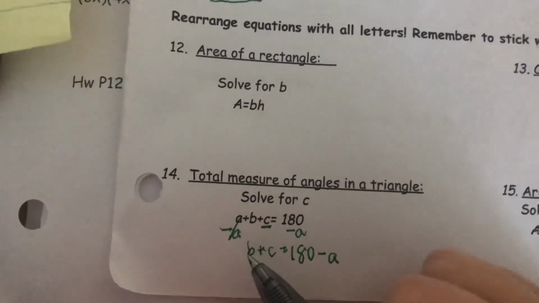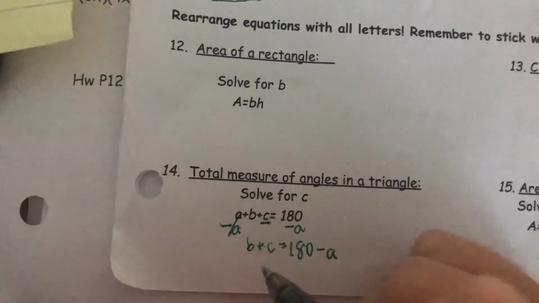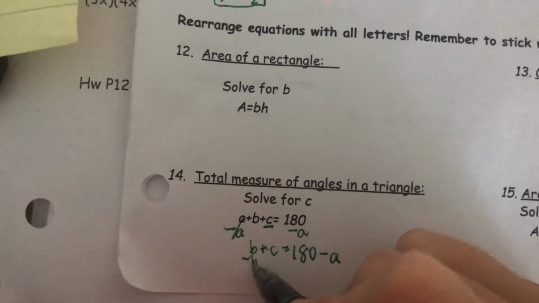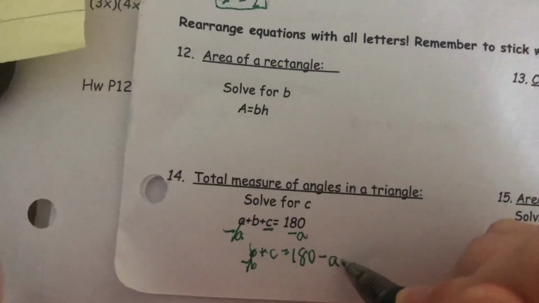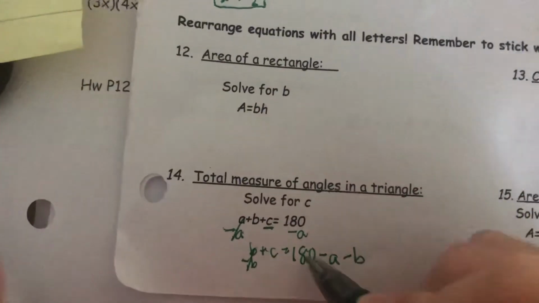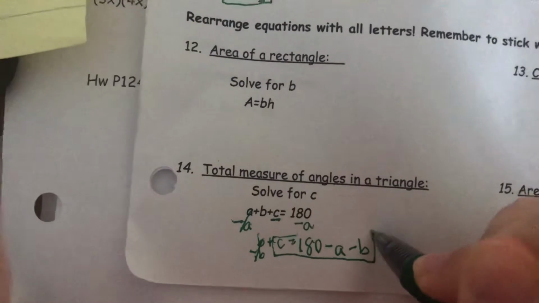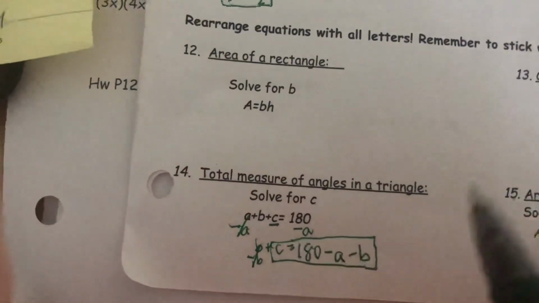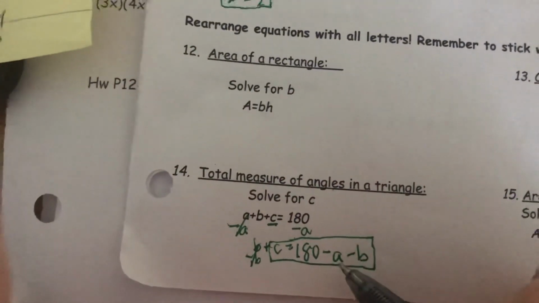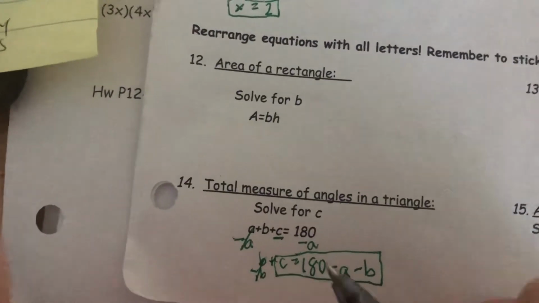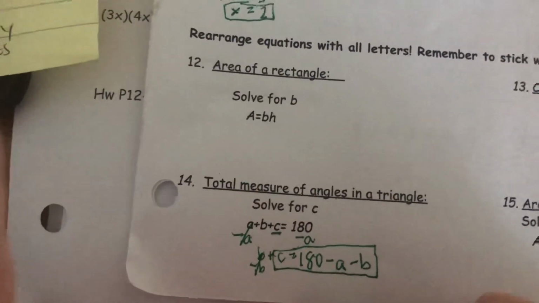Now, we still don't have C alone. We're stuck with a B. How is B attached? B is attached by adding, so you get rid of it by subtracting, the opposite operation. Subtract B from this side. Now you're left with C alone and everything else on the other side. Again, it doesn't matter if this doesn't simplify to one term. Your goal was to get C alone, C's alone, so you are good to go.